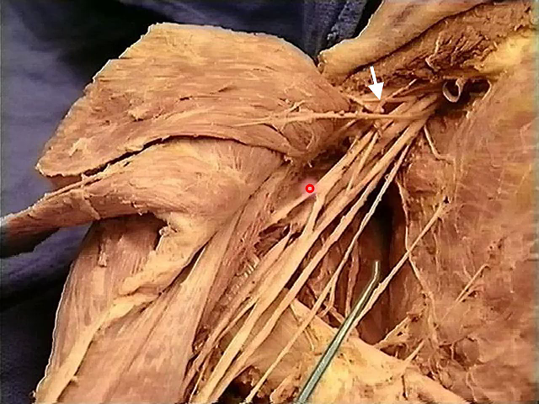This is the musculocutaneous nerve. These two roots unite to form the median nerve, and this is the ulnar nerve. Okay. This is the ulnar nerve. This is the medial root of the median nerve.